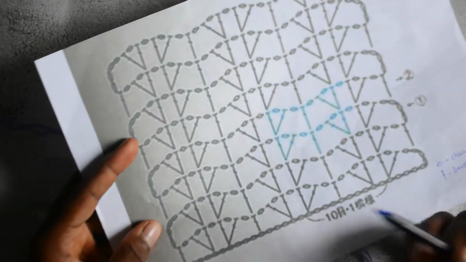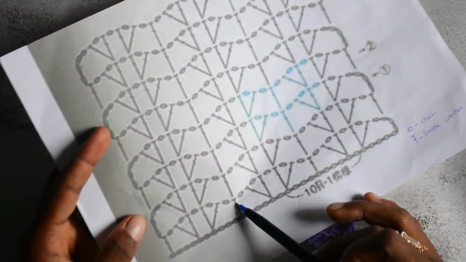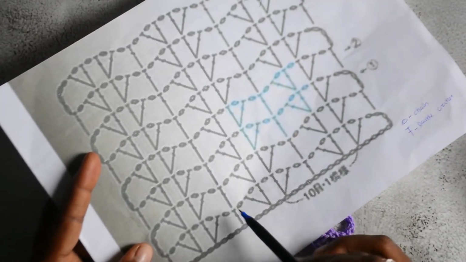Then I go back to C. See, we've just finished this other V. So what we're going to do now is chain 1, double crochet in the double crochet from the next. Then you chain 1 again. Sorry, chain 1, double crochet in the next double crochet from the previous row.